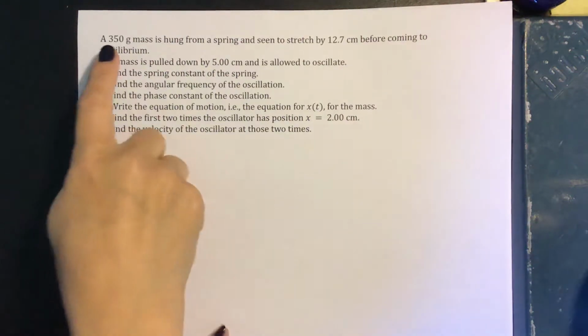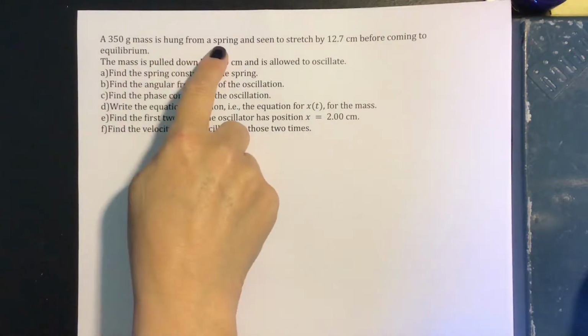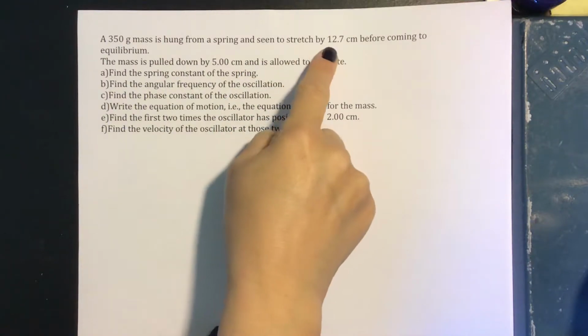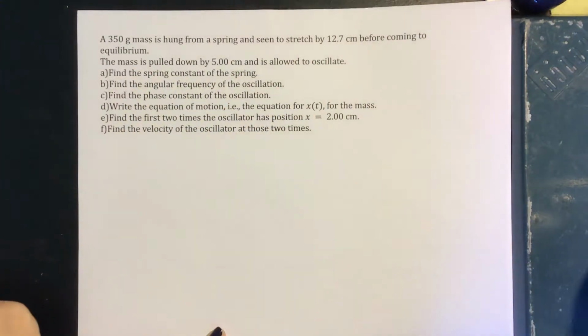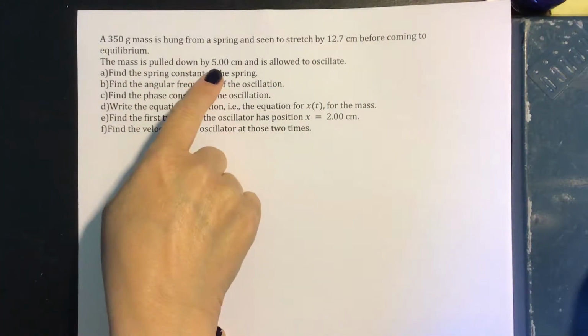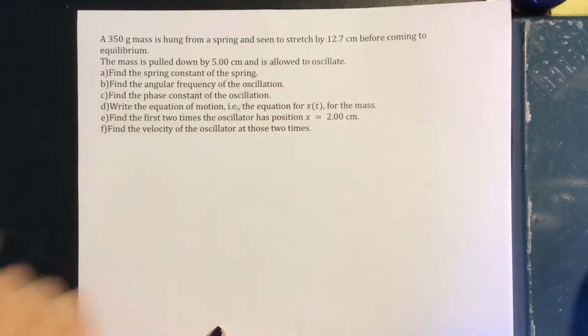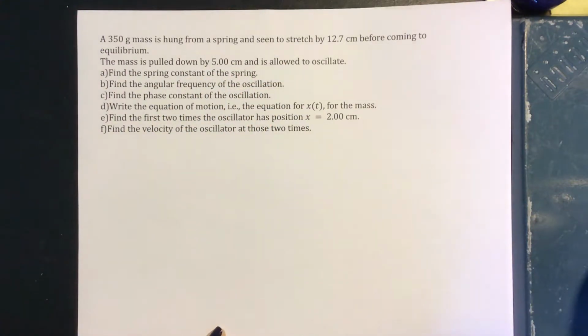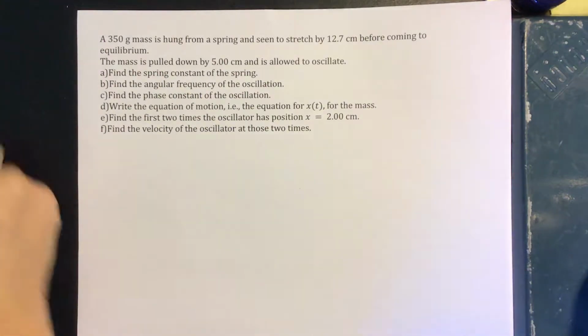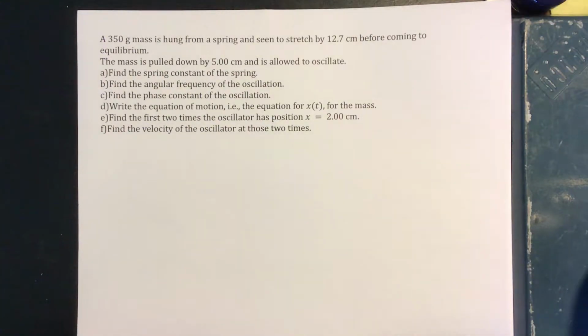A mass is hung from a spring, and the spring stretches by 12.7 centimeters before it comes to equilibrium. We then take the mass, pull it down by 5 centimeters, and allow the whole thing to oscillate. Then we want to figure out some things about the motion. So before we get started on this problem, let's do a quick sketch of what happens.